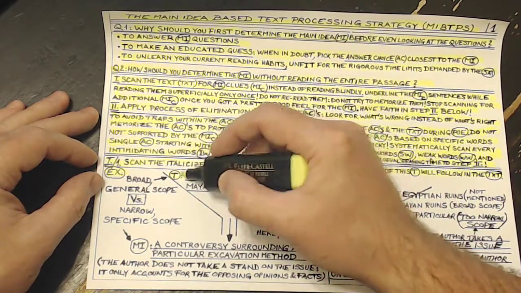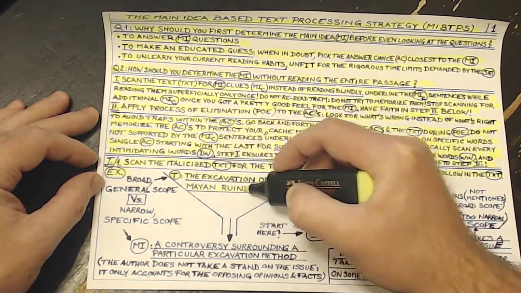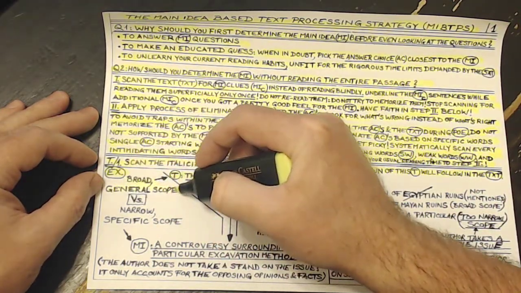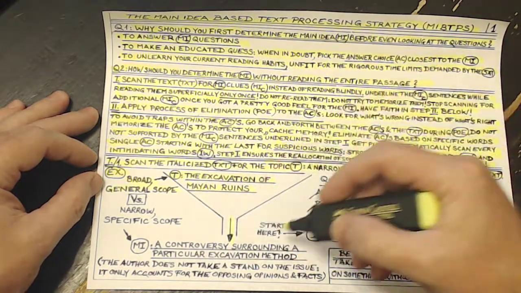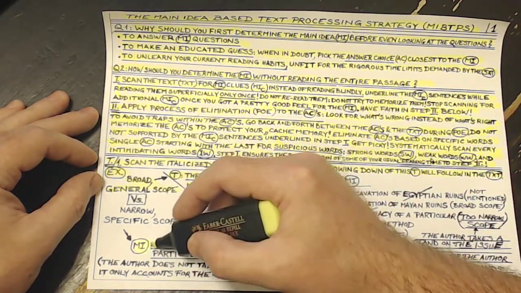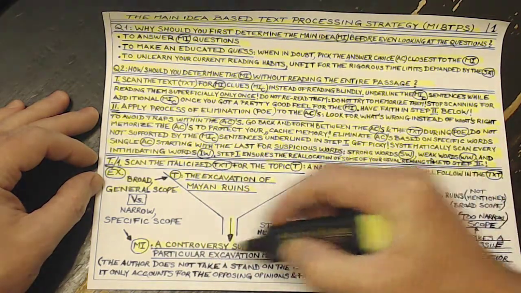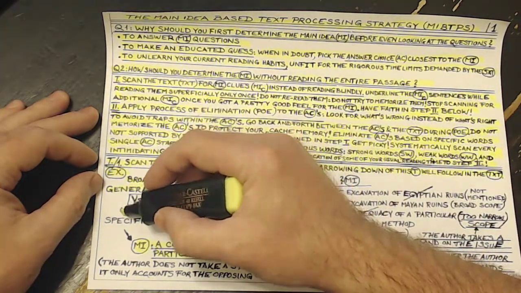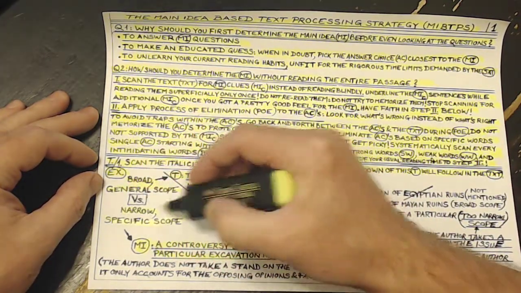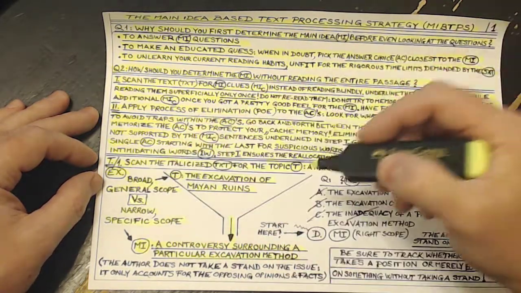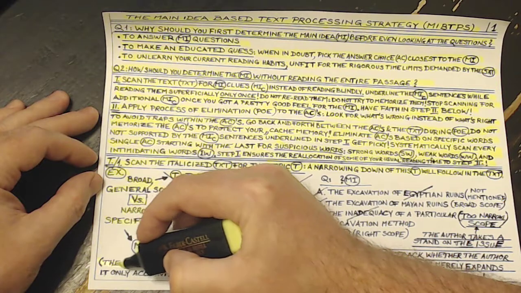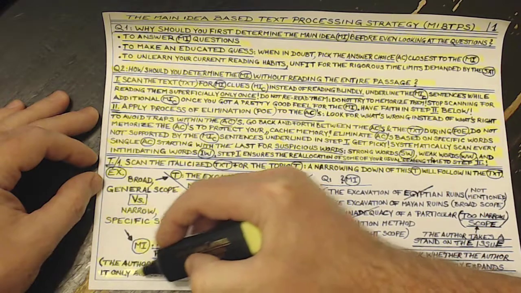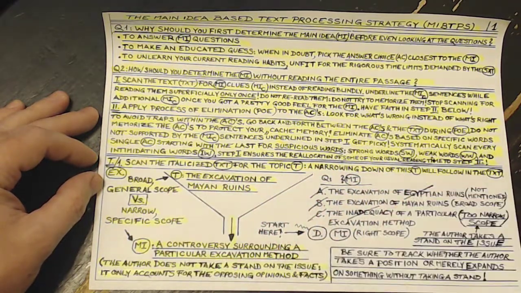Here's the topic. Let's say the topic is the excavation of Mayan ruins. This topic, as you see, is broad and general in scope. And it will narrow down to the main idea, which is, let's say, a controversy surrounding a particular excavation method. As you see, this will be narrow and specific in scope as opposed to the broad and general scope of the topic. Basically, what you can see from the main idea is that the author does not take a stand on the issue. It only accounts for the opposing opinions and facts.